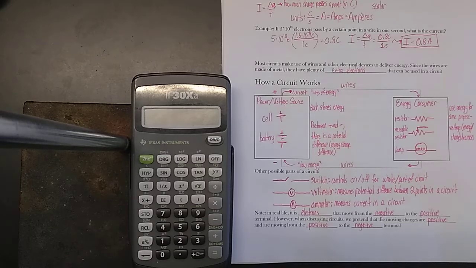There's no point going back now and trying to fix everything. We're just going to assume that positive charges are what flows around the circuit.